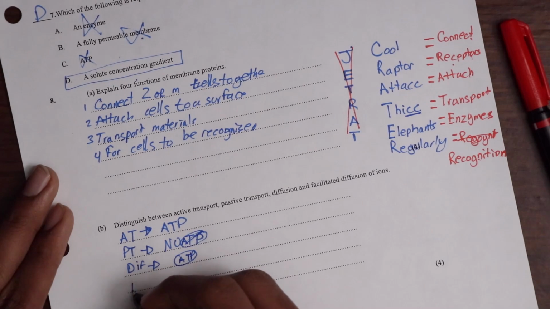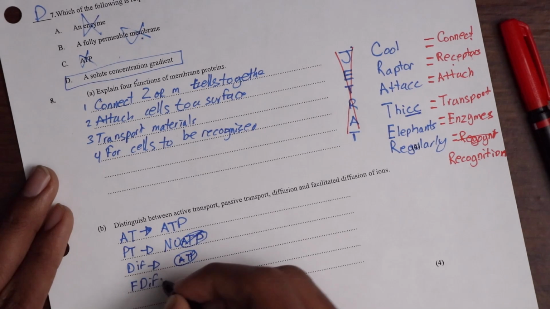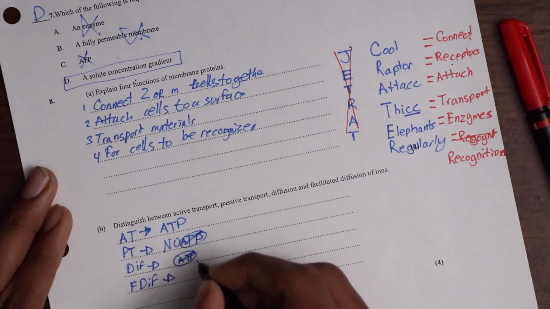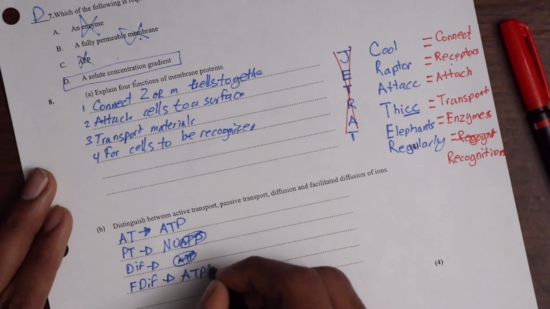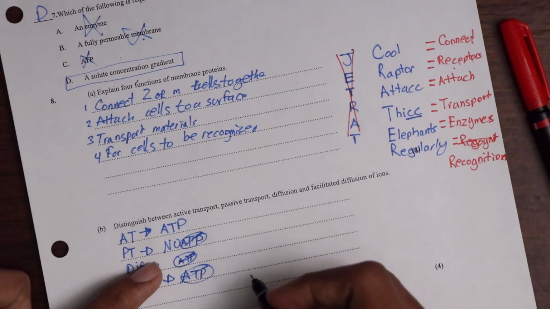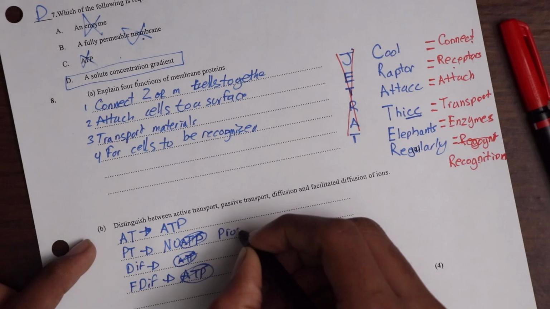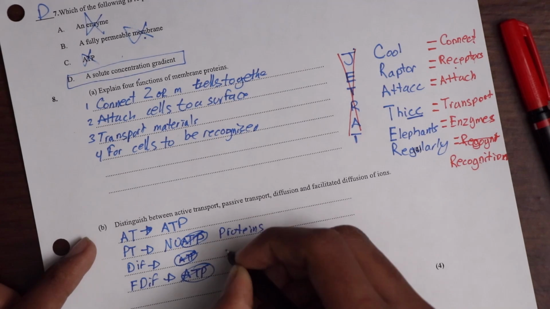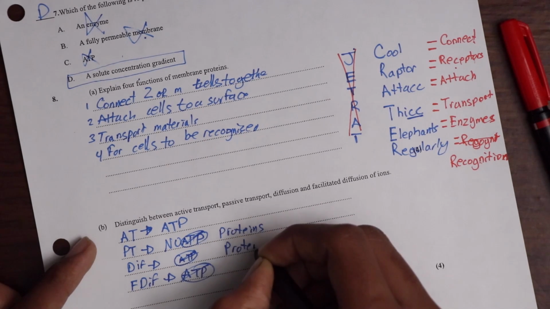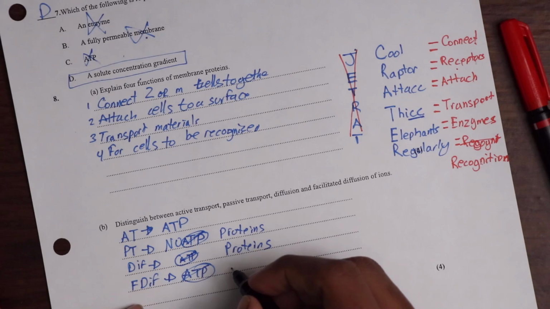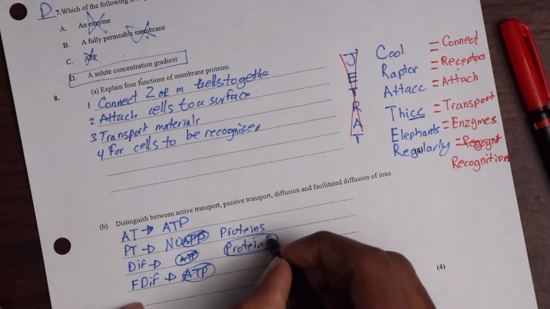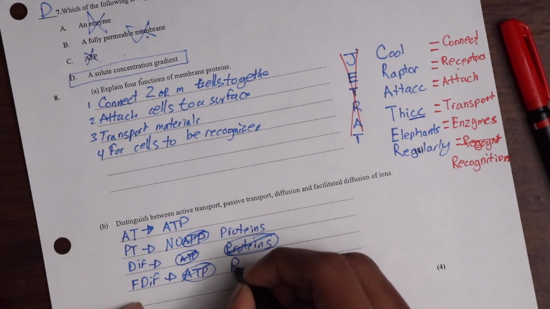Facilitated diffusion, no ATP. If you want to distinguish these, this uses proteins. This also uses proteins. This does not use protein. Oh, this does not use proteins, but this also uses proteins.